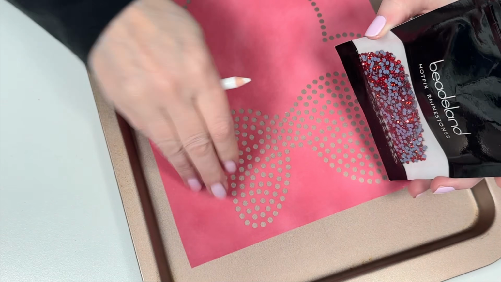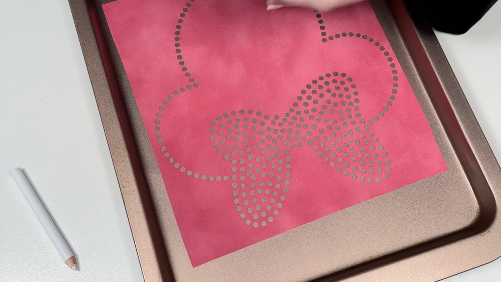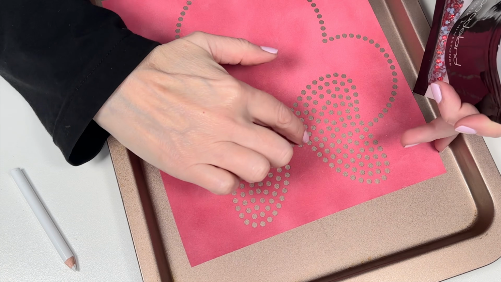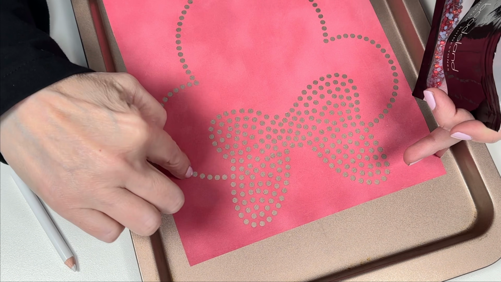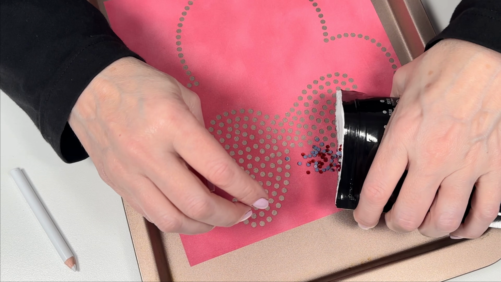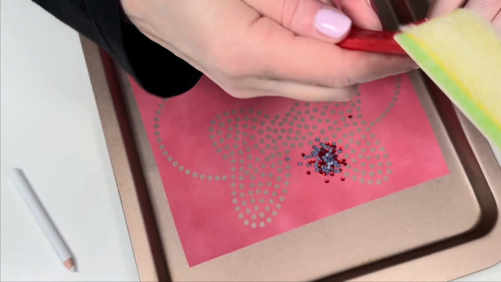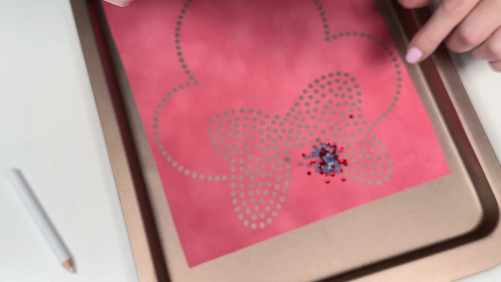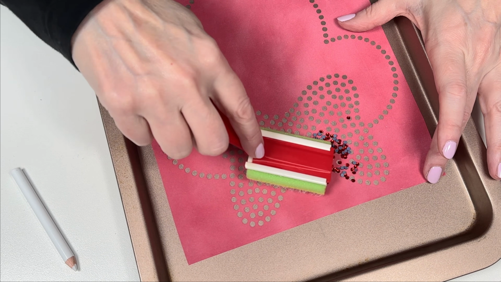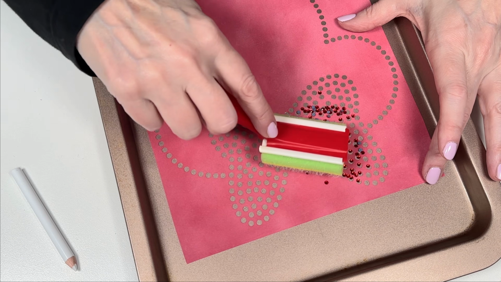So let's go ahead, we're going to start with the bow. We're going to place some down here. And then I'm thinking maybe this area I might match the outside area, the clear. So let's just kind of play that by ear. And then I'm going to use a little painter's brush. You can really use anything. I really like this though. They say you can use a paintbrush, but this works well. You're just going to kind of go over it.